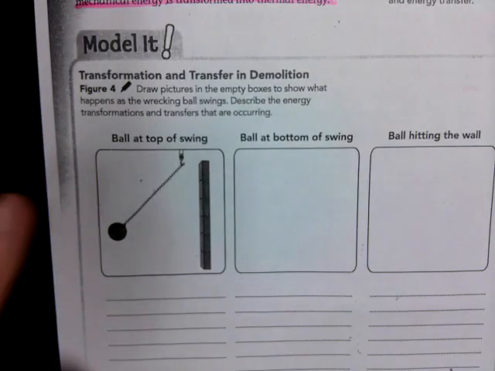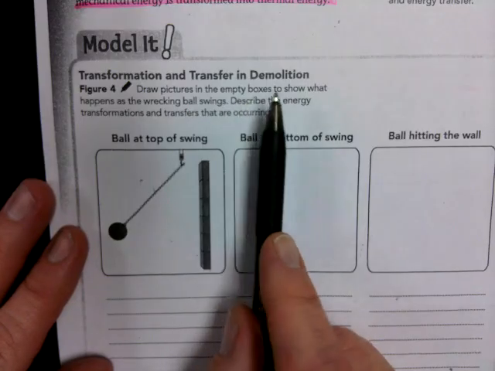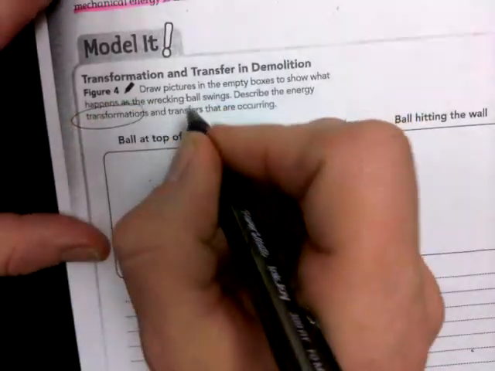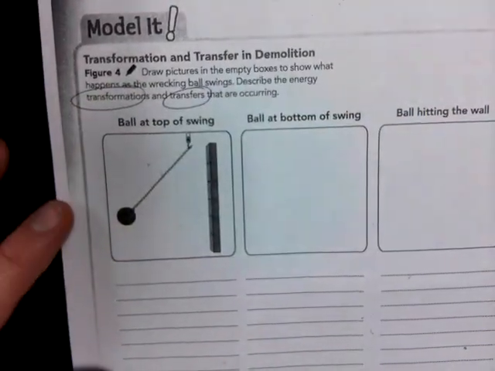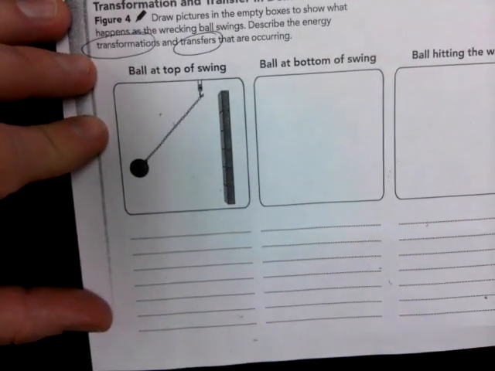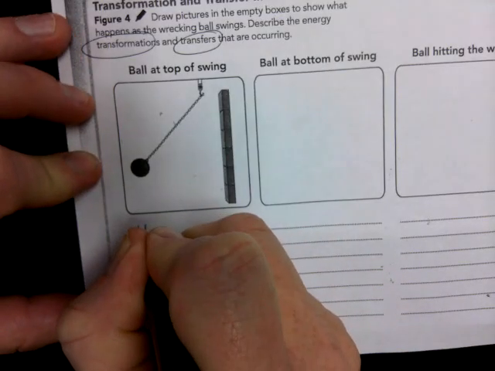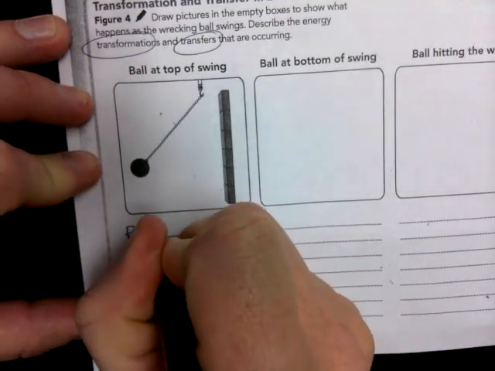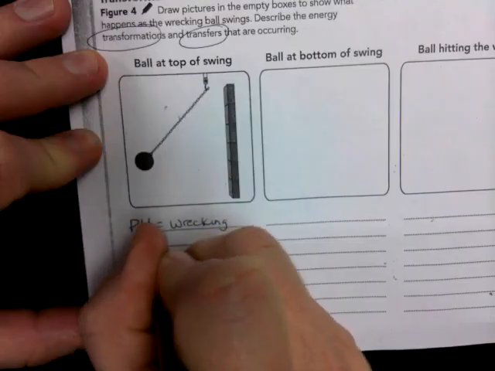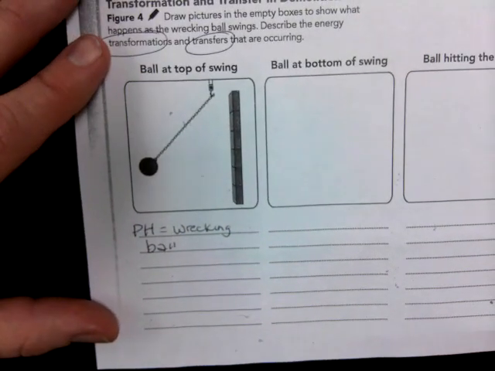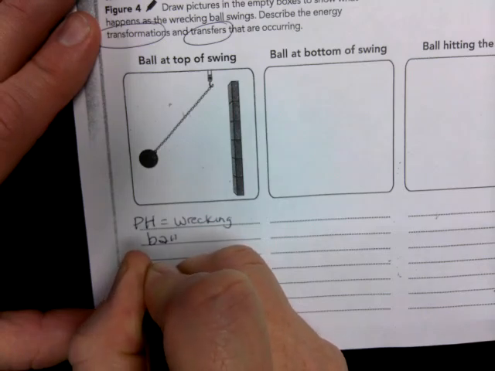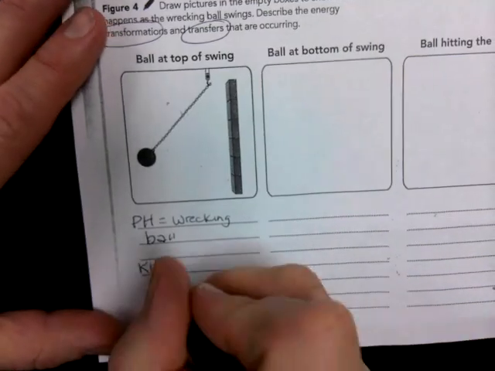So before we draw real quick, let's read the directions. It says draw pictures in the empty boxes to show what happens as the wrecking ball swings, and describe the energy transformations or changes and the transfers or the moves that are occurring. Okay? The first thing I want you to take note of right now is this is kind of like the roller coaster. So the wrecking ball has high potential energy. Let's just write that real quick. The potential energy is high for the wrecking ball. It has not yet begun to swing in number 1. And it has low kinetic energy, the ball.